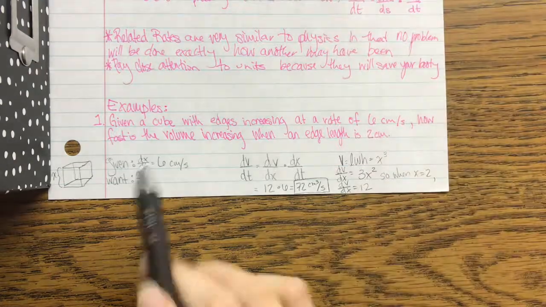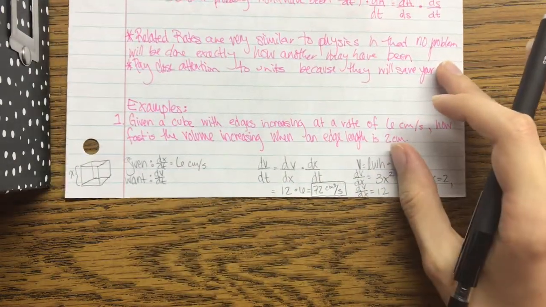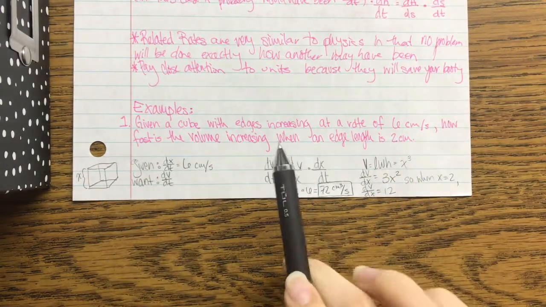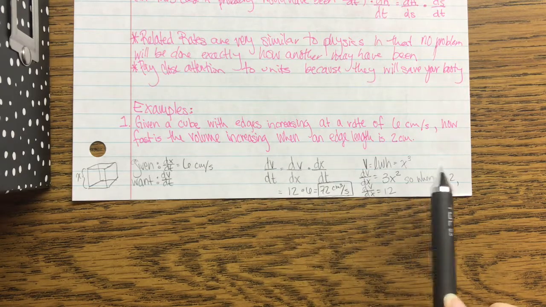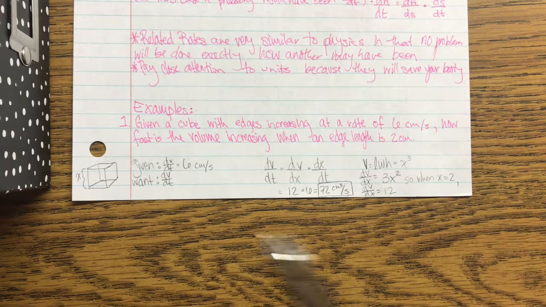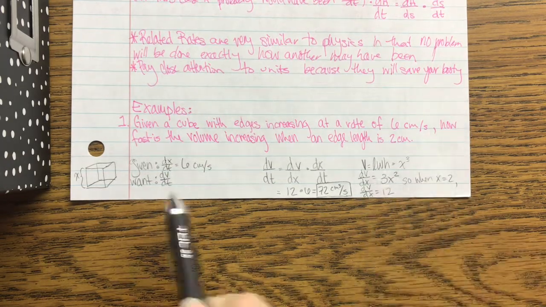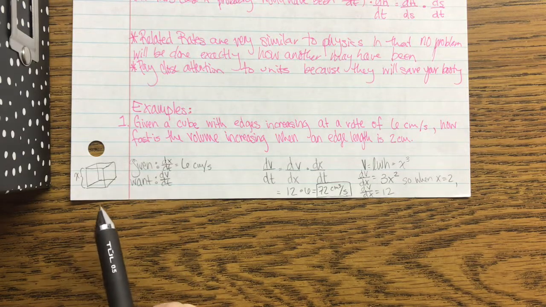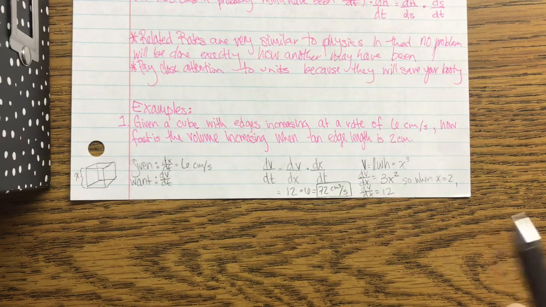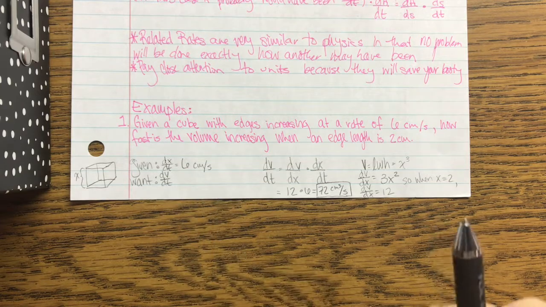So if we are given a cube, which I'm trying to get on screen, with edges increasing at a rate of 6 centimeters per second, how fast is the volume increasing when an edge length is 2 centimeters? So we are given dx dt, as you can see, with the distance and the time, saying that x would be the edge length, and that is 6 centimeters per second.